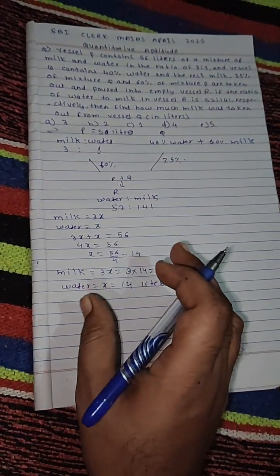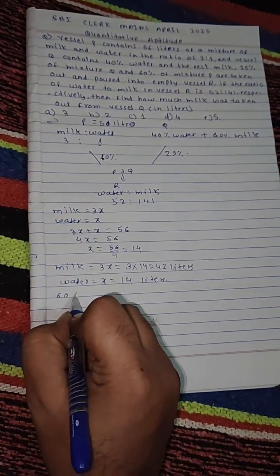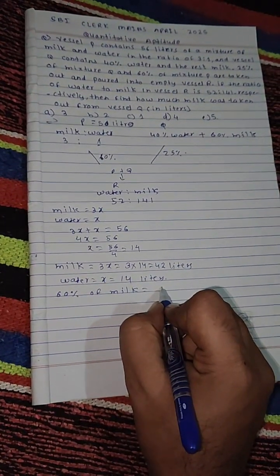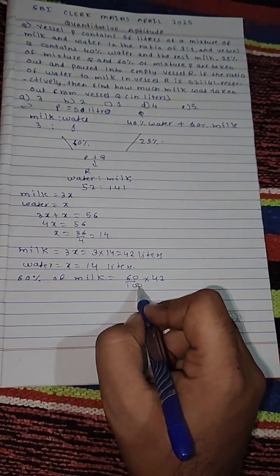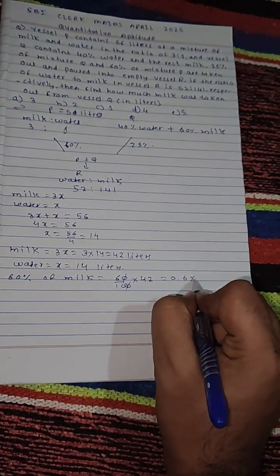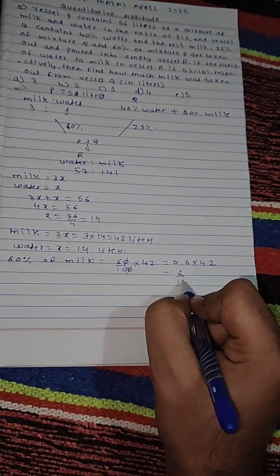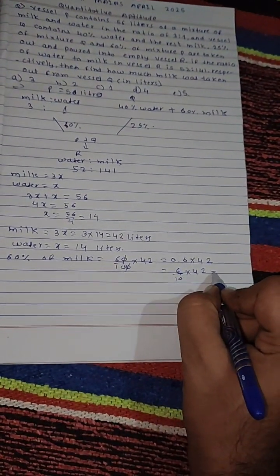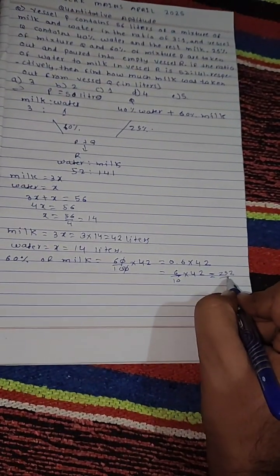Now we will take 60% of these two. First, 60% of milk is taken out. 60% means 60 divided by 100, so 0.6 into 42. For easy solving, we will write 6 by 10 into 42. So 42 into 6 will be 252, divided by 10.